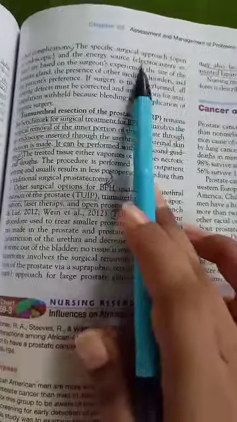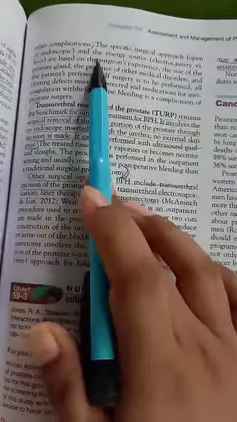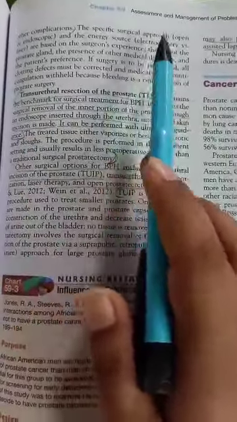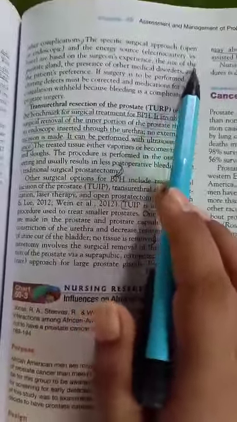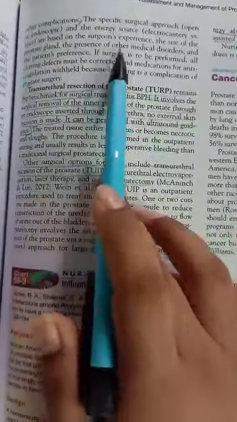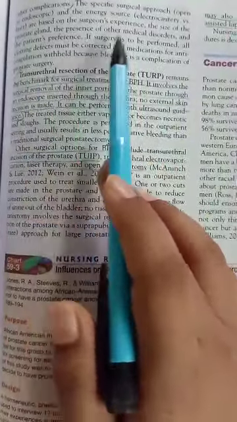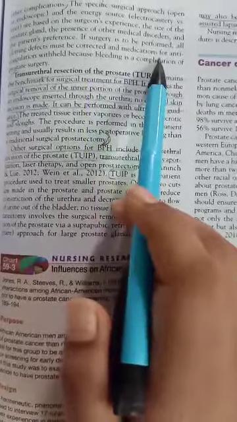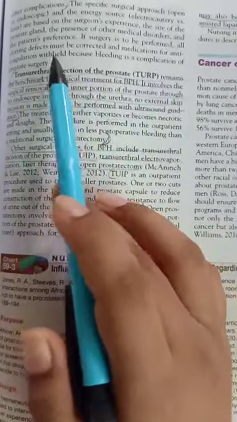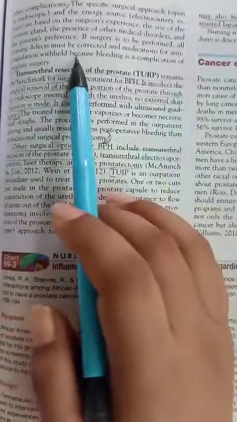Okay, the specific surgical approach, open or endoscopic, and the energy source, electrocautery or laser, are based on the surgeon's experience, the size of the prostate gland, the presence of other medical disorders, and the patient's preference. If surgery is to be performed, all clotting defects must be corrected and medications for anticoagulation withheld, because bleeding is a complication of prostate surgery.